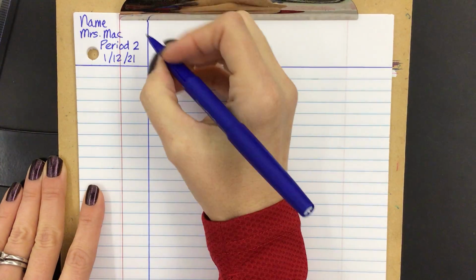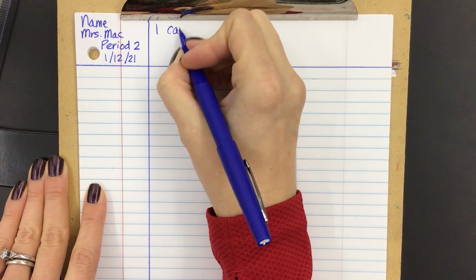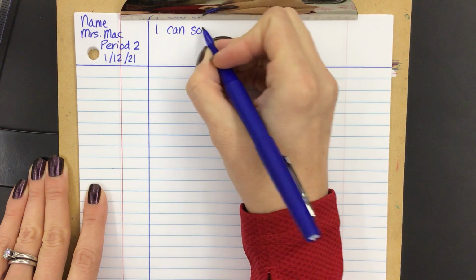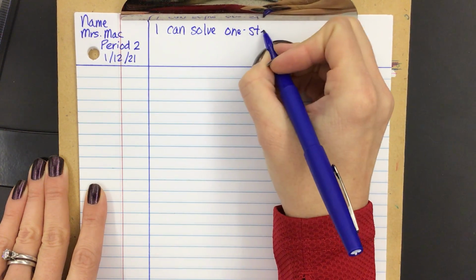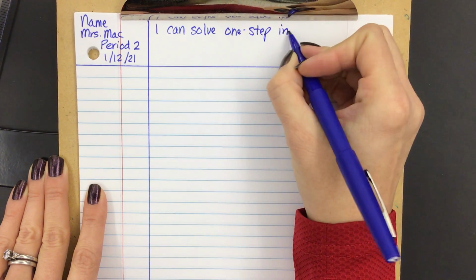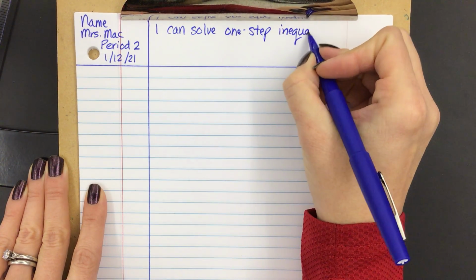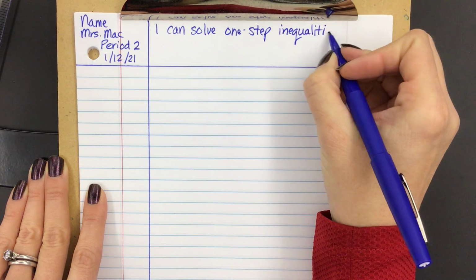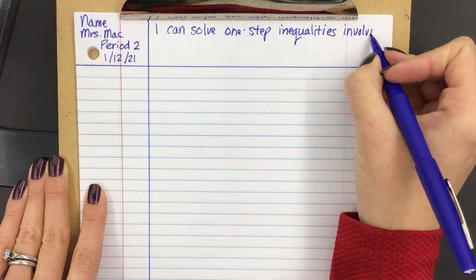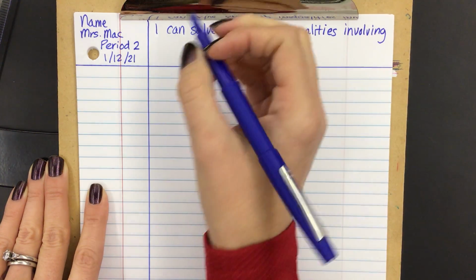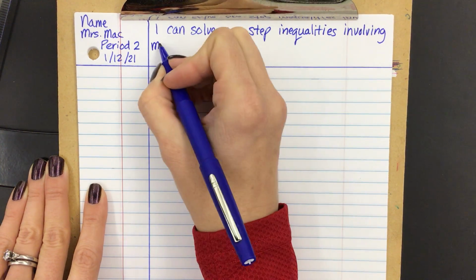Our learning target for today is: I can solve one-step inequalities involving multiplication and division.